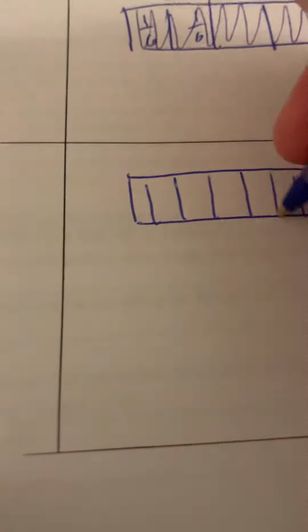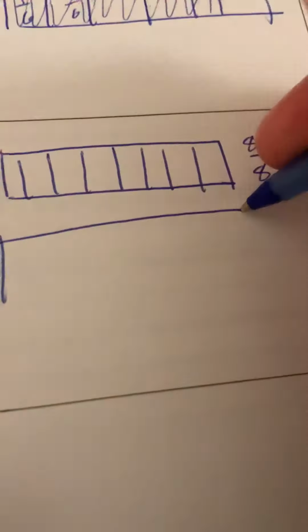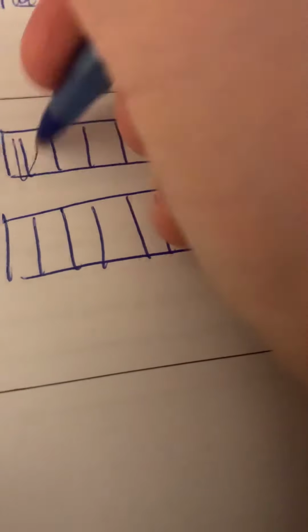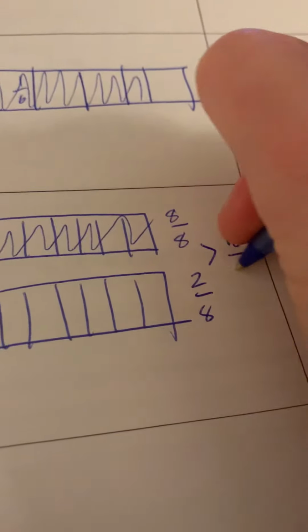Here, they'll be able to do 10 times 1/8, but they need to recognize they need 8 parts. Am I done? Why or why not? Because I only have 8/8 here. I need to have another 2/8 there, because that gives me 10/8, or 10 times 1/8.